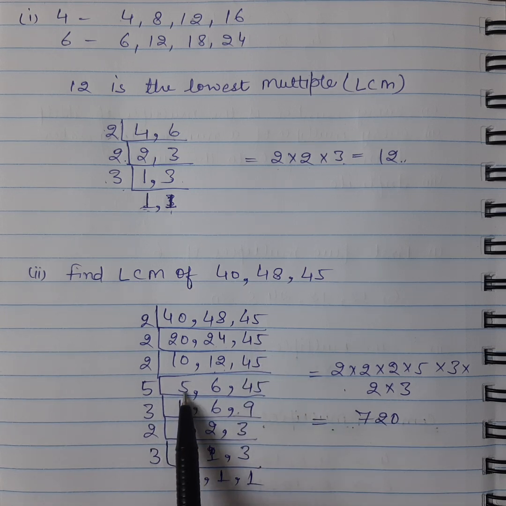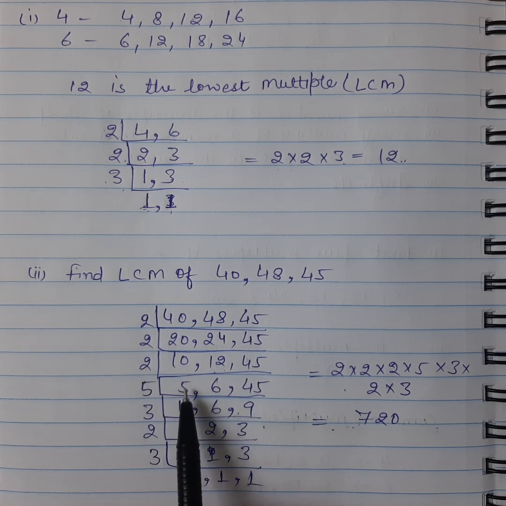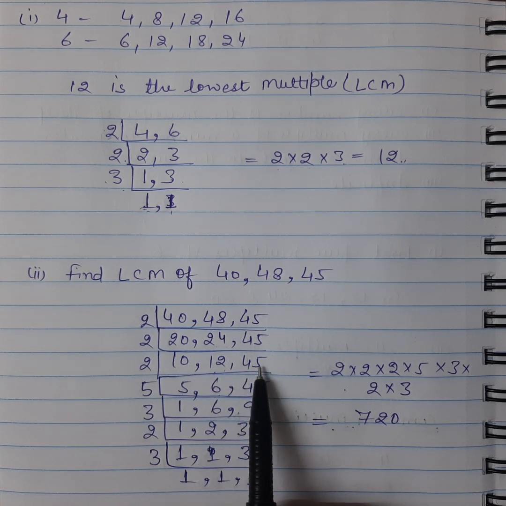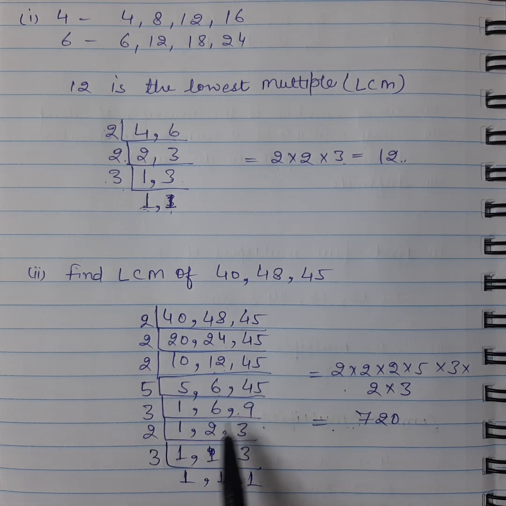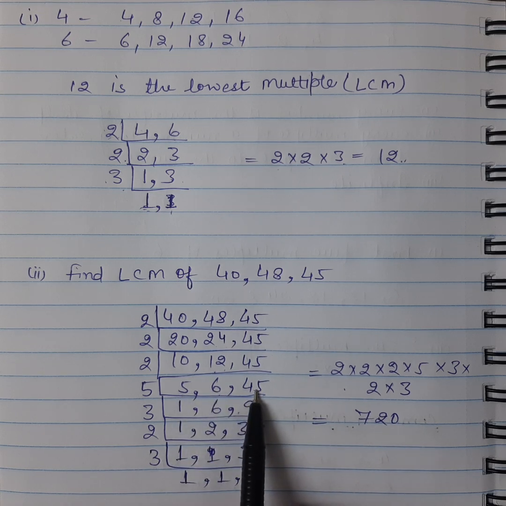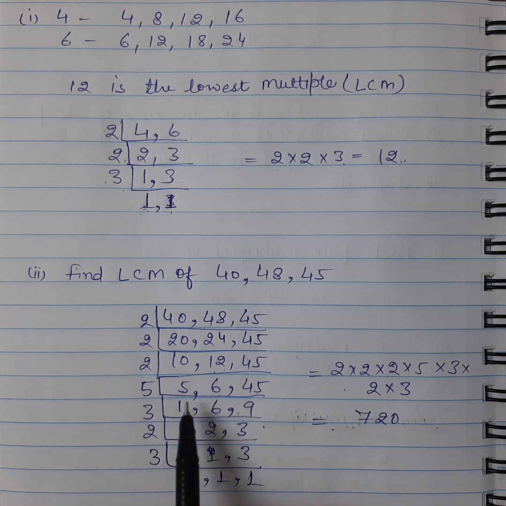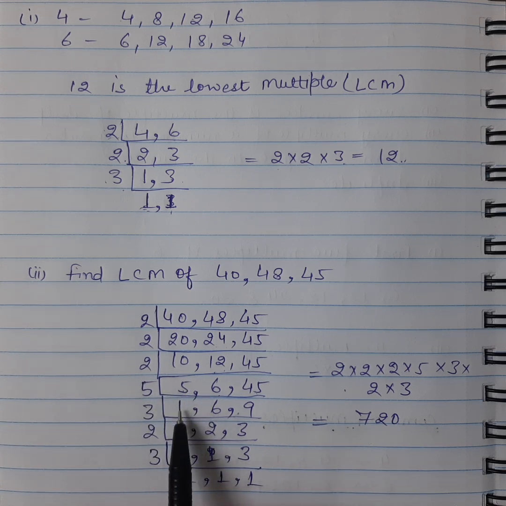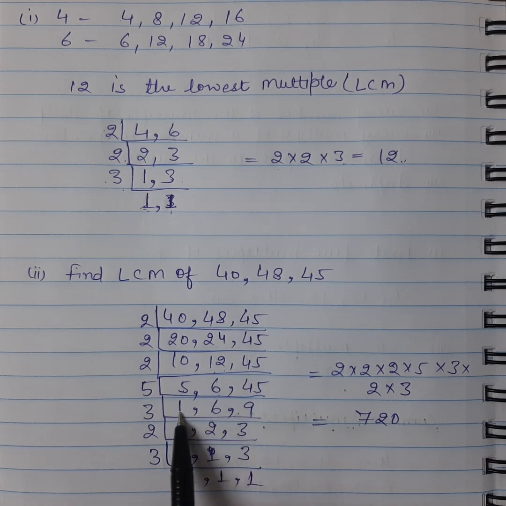Then we have 5, 10, 12 and 45. We can divide 10 by 2 and 12 by 2, and the answer will be 6. We cannot divide 45 by 2, so we write 45 as it is. Then we have 5, 6 and 45. We know 5 can be divided by 5 and 45 can be divided by 5, so we divide both numbers by 5. 5 divided by 5 is 1. We cannot divide 6 by 5. And 45 divided by 5 is 9. So here we have 1, 6, 9.